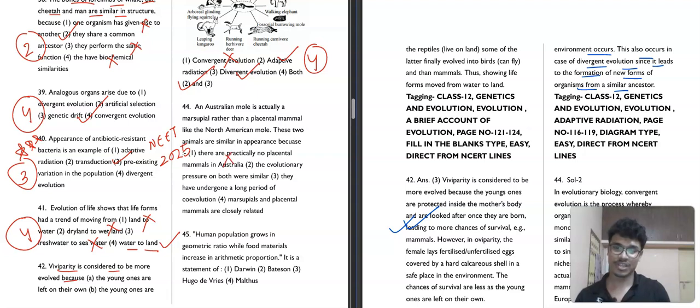The evolutionary pressure on both is similar. Absolutely correct. That's why the Australian mole is actually a marsupial rather than a placental mammal. So the evolutionary pressure was the same for both the Australian mole as well as the marsupial, not the placental mammal. This is a different story. They have undergone a long period of co-evolution. So co-evolution can't change you in this way.